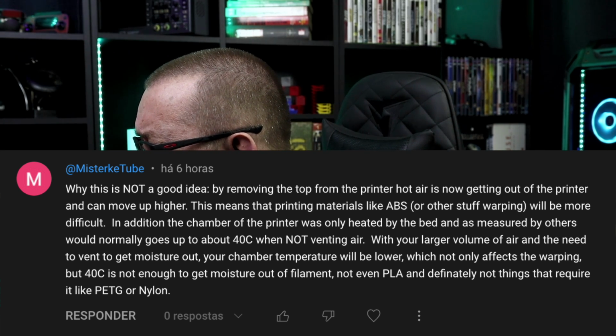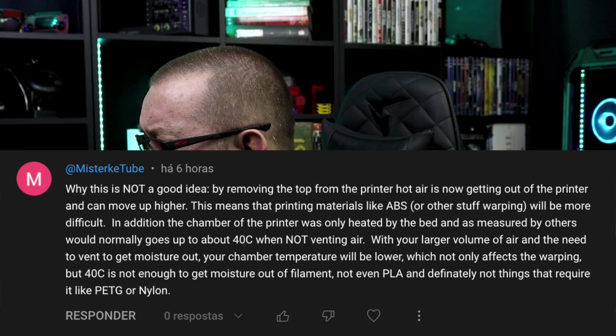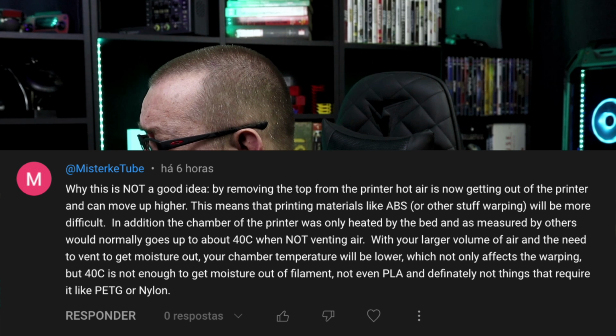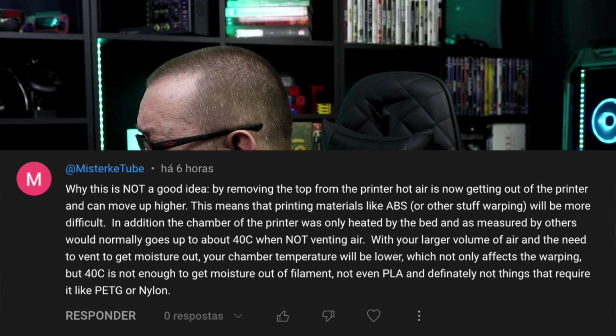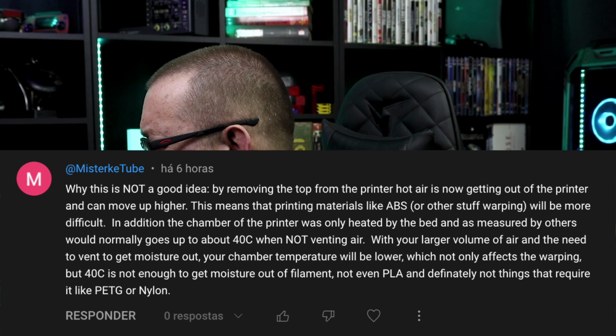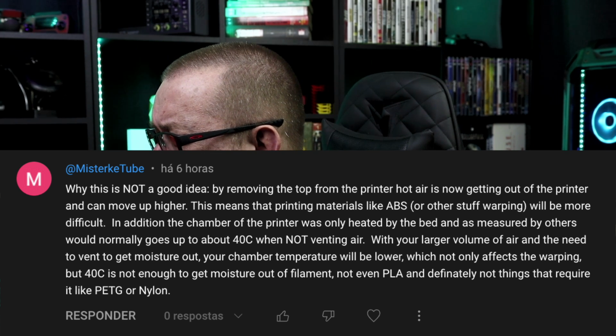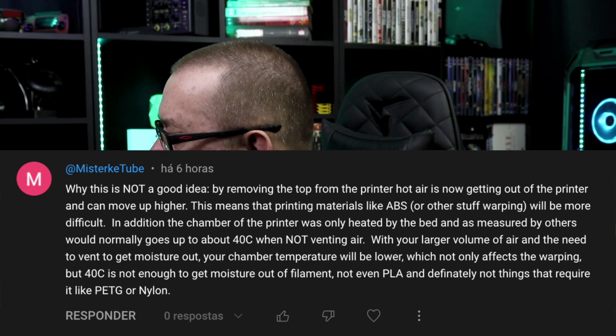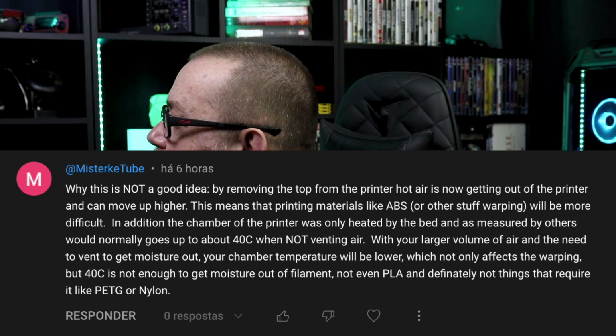In addition, the chamber of the printer was not only heated by the bed and, as measured by others, would normally go up to about 40 degrees Celsius when not venting air. With a larger volume of air and the need to vent to get moisture out, your chamber temperature will be lower.